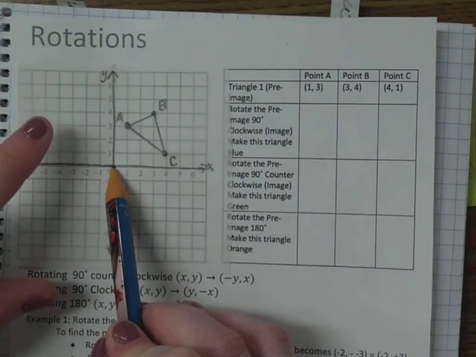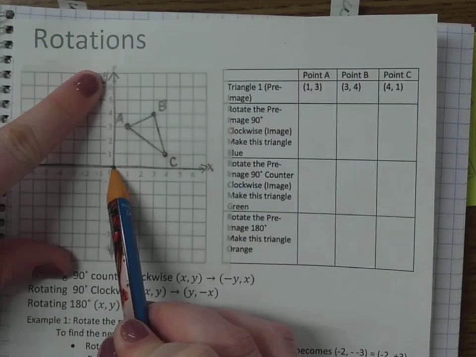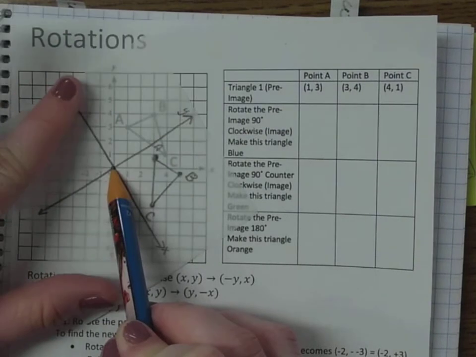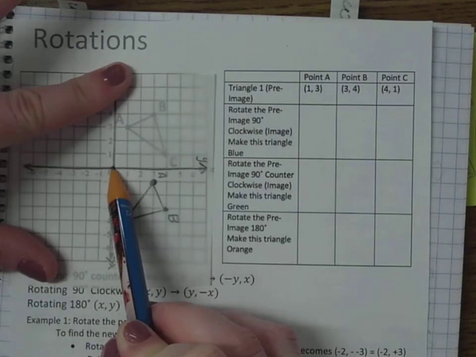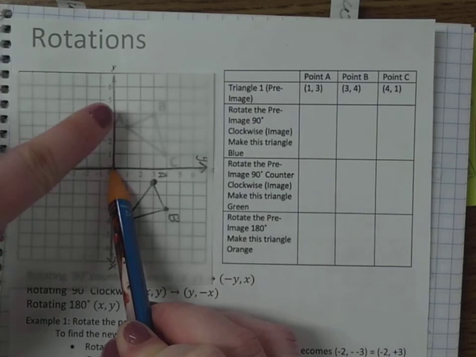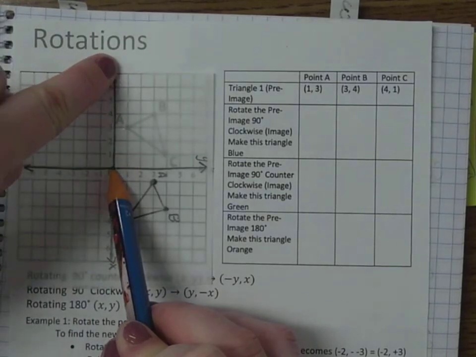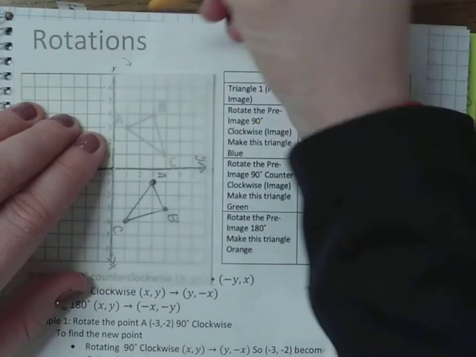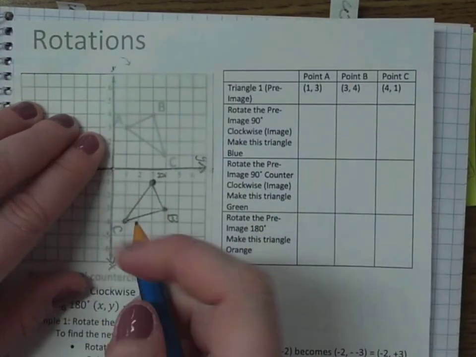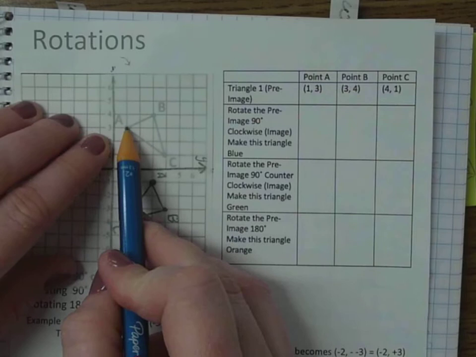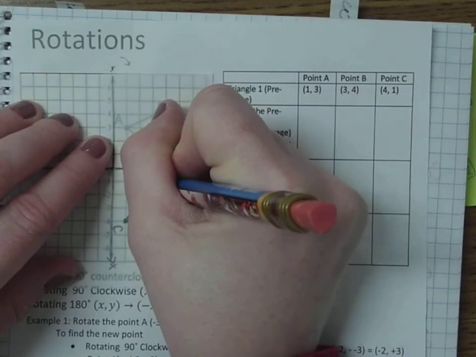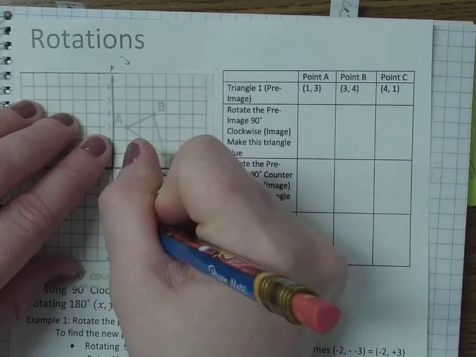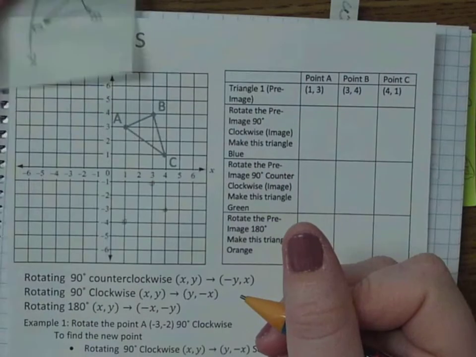You could also do your finger. Notice this is the y-axis. When I rotate 90 degrees, the y-axis is now going to be over here. Notice I went this direction because it was clockwise. So A went from there to here, B went from here to here, and C is there.